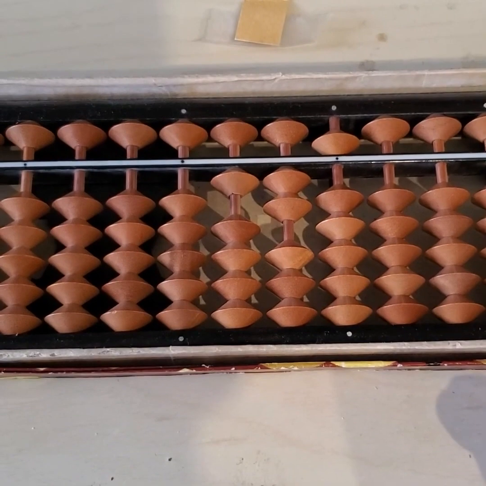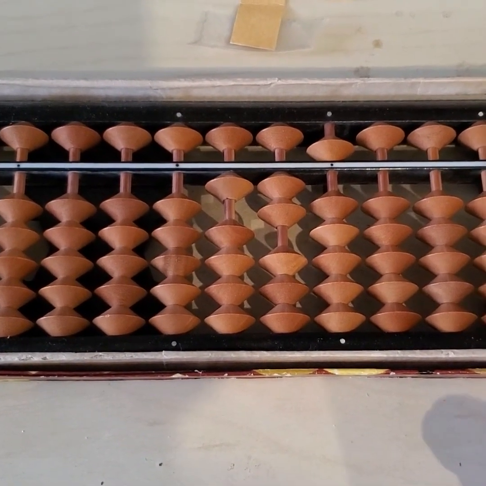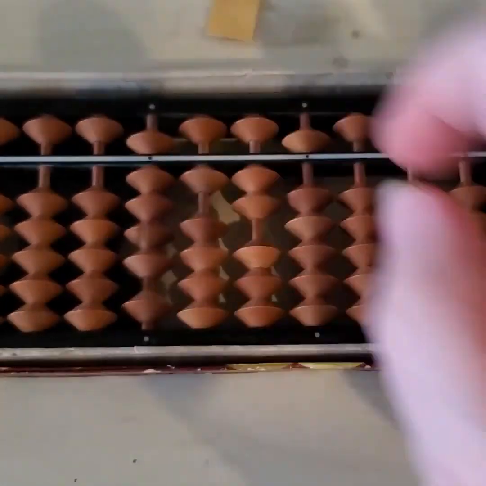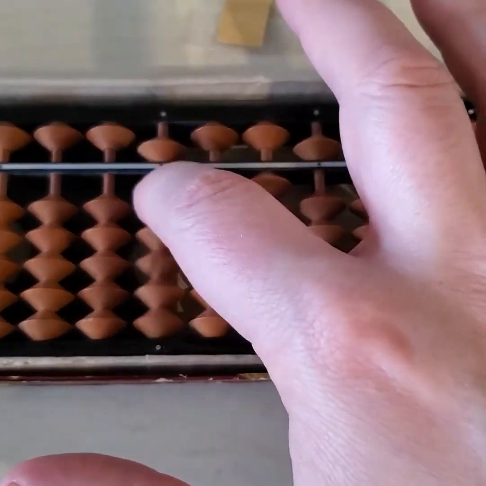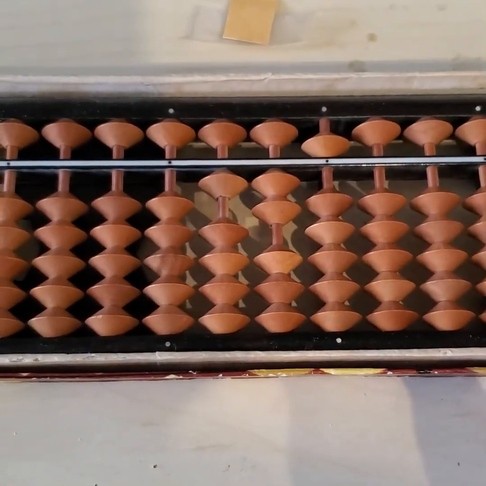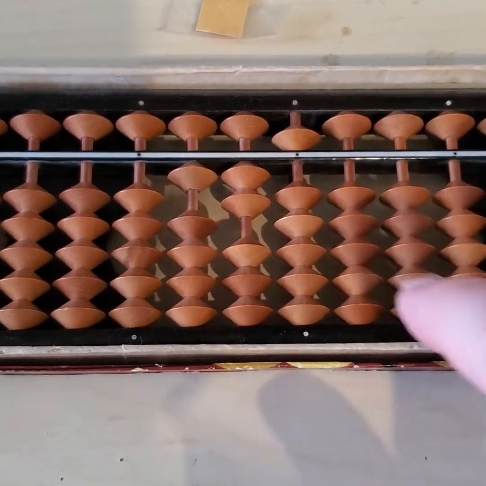You just have to kind of remember where the decimal point is. If you want, you can use a row of beads like this just to kind of point out where the decimal point is, but you don't have to. And then I'm going to take this and divide it by 6.